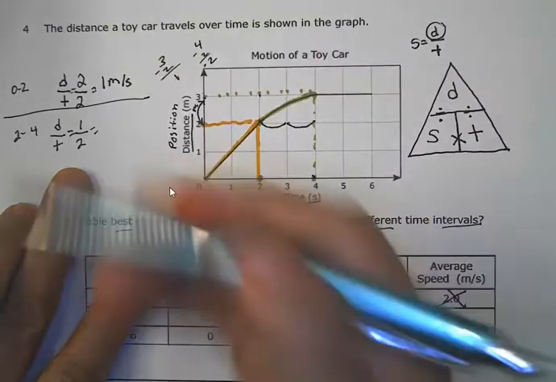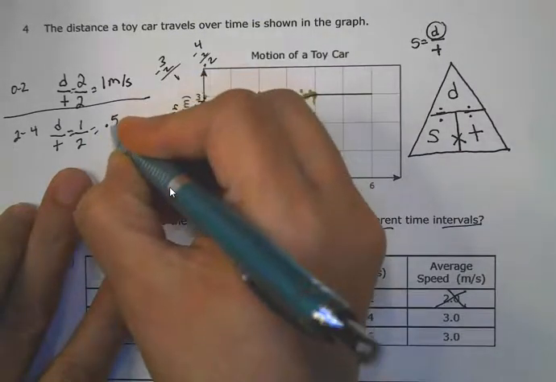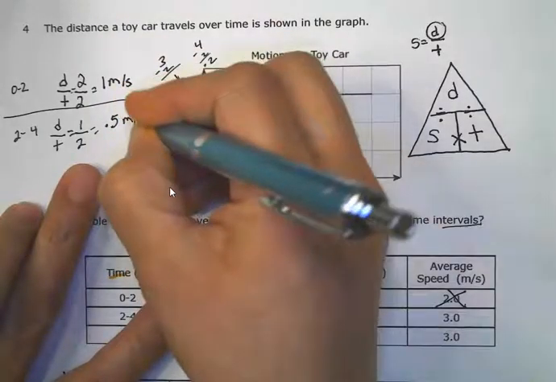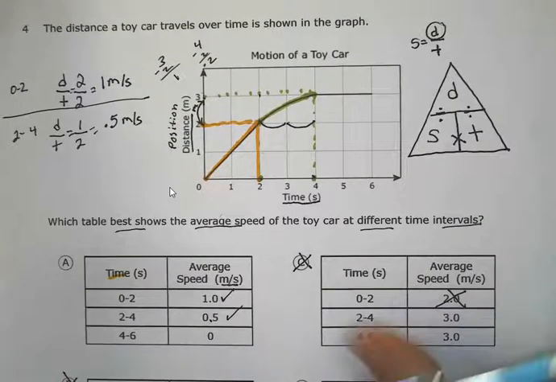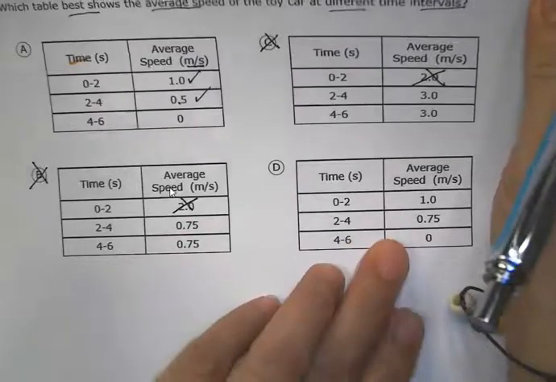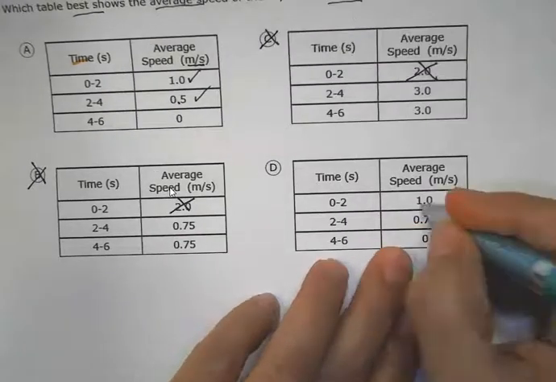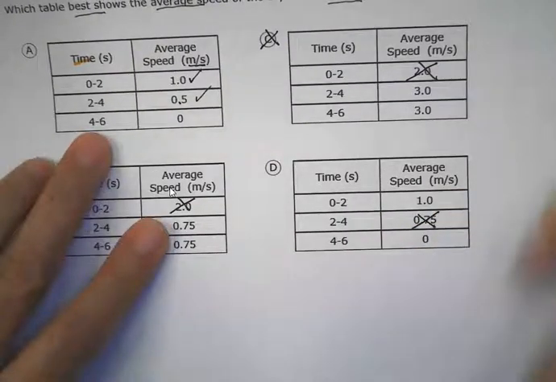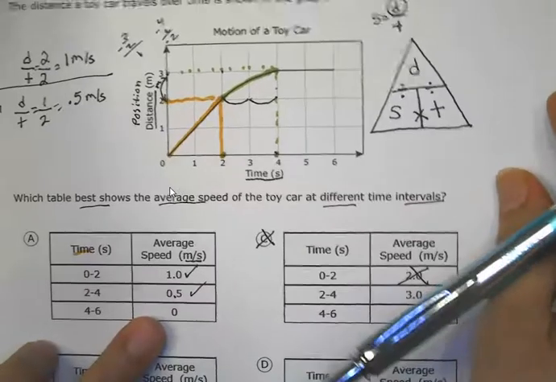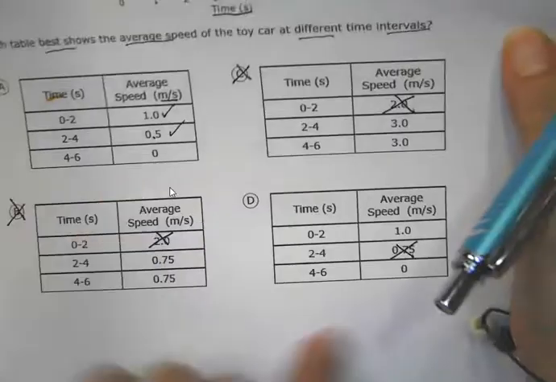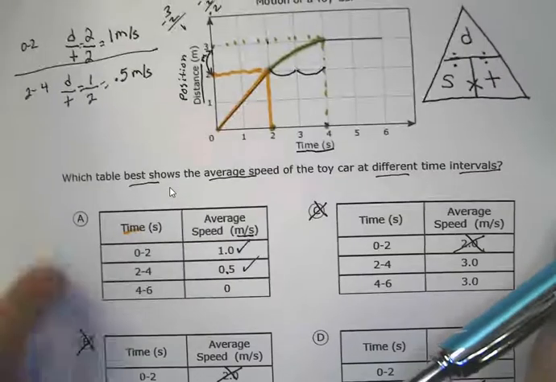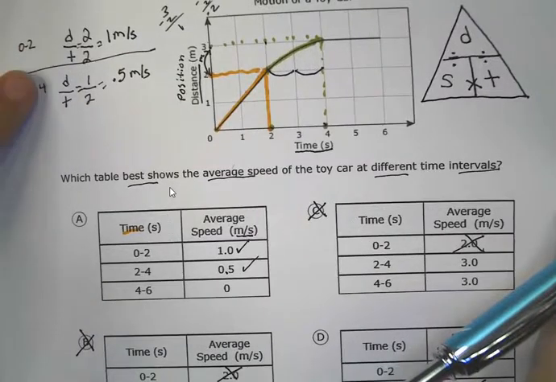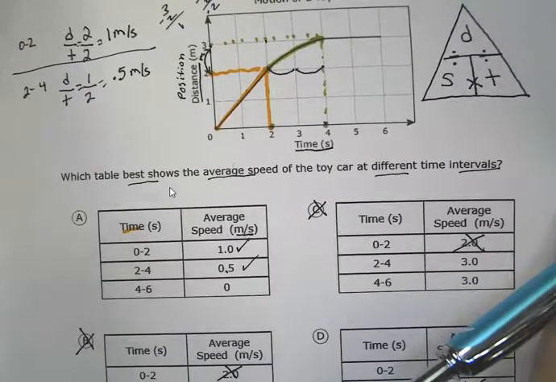So then my answer right here is going to be 0.5 meters per second. And right here I have 0.5 meters per second, correct? On the other one, which I said was a possible answer, I have 0.75. It's not 0.75, it's 0.5. Now, how do I verify this information? Once again, we said this is not it because we got the calculations over here, and it says 1 meter per second from 0 to 2, and 2 to 4 is 0.5 meters per second. So then I say, you know what, this is the answer right here.